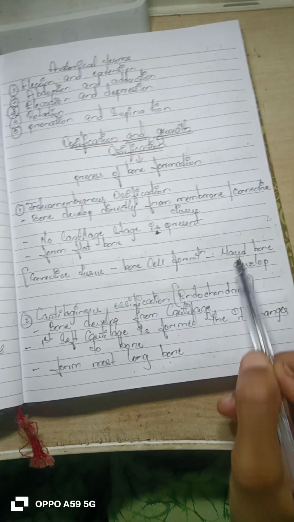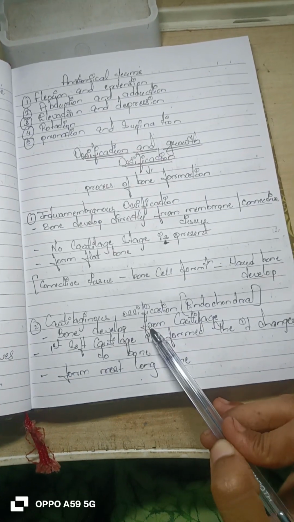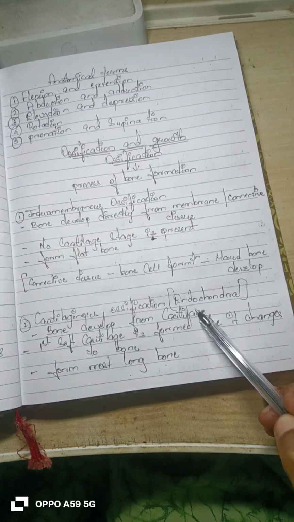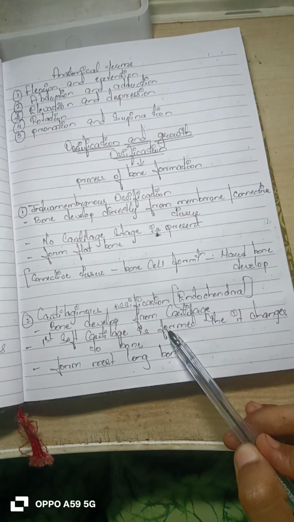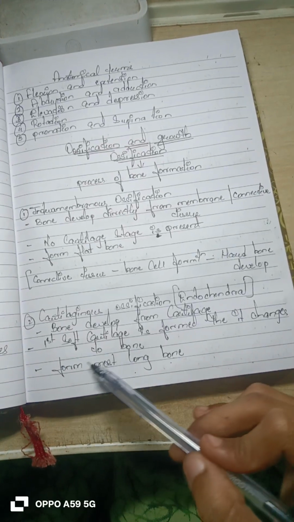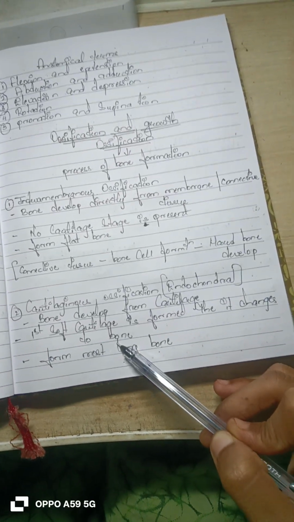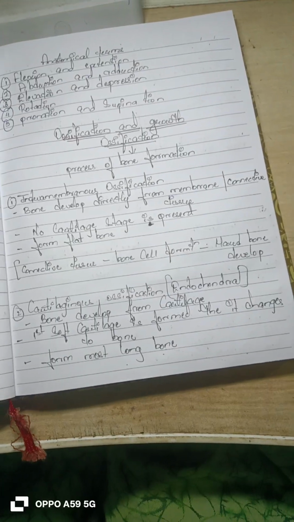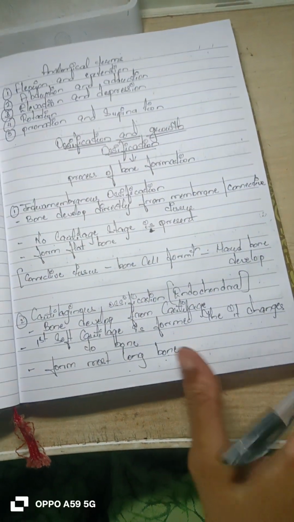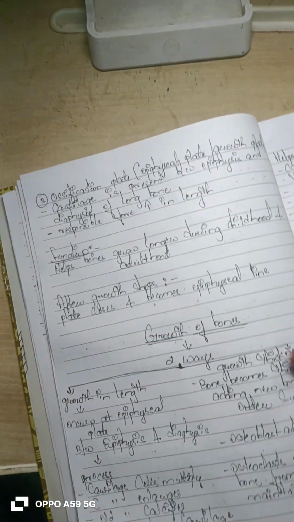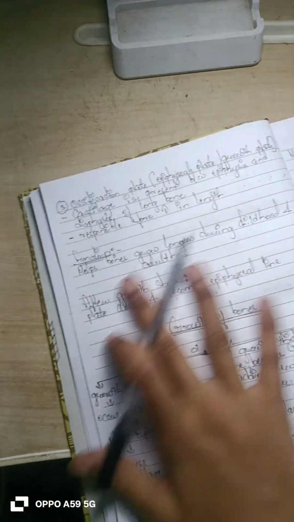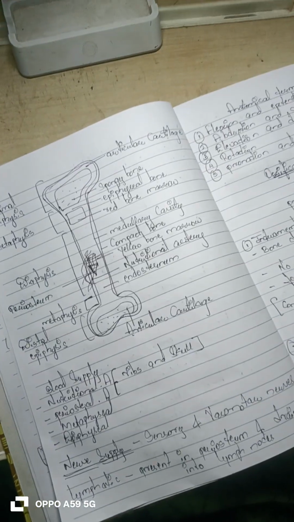Next is cartilaginous ossification, also known as endochondral ossification. Here, bone develops from cartilage. First soft cartilage is formed, and then it changes into bone. Most of the long bones are formed here, for example, the femur, tibia and fibula.